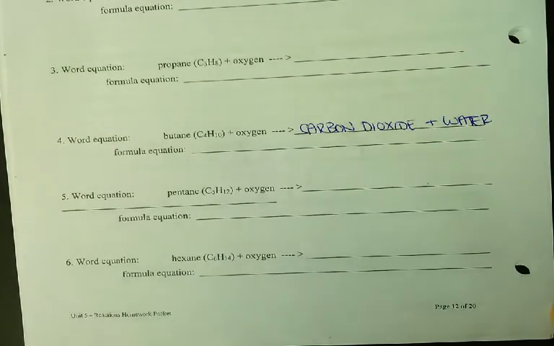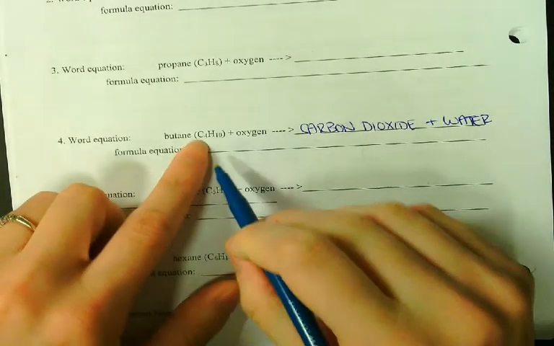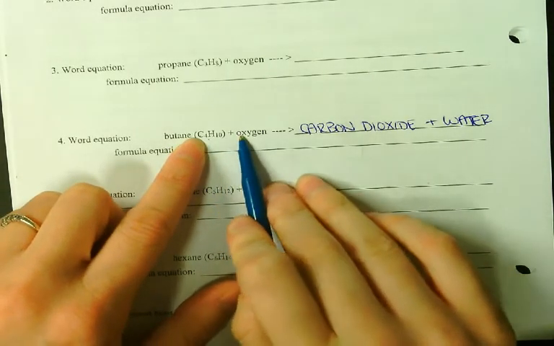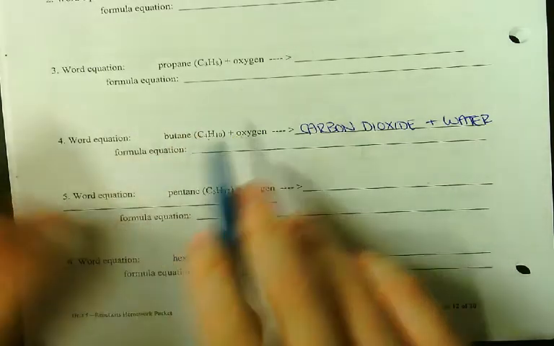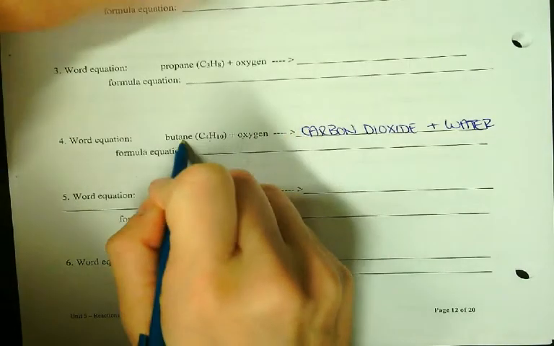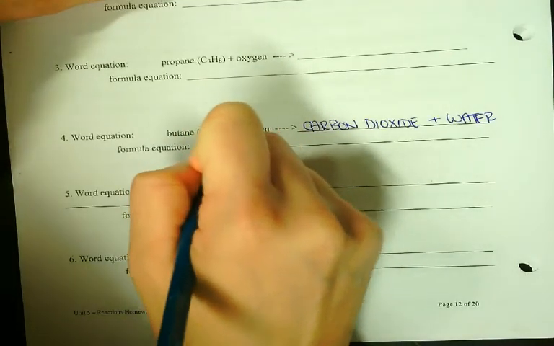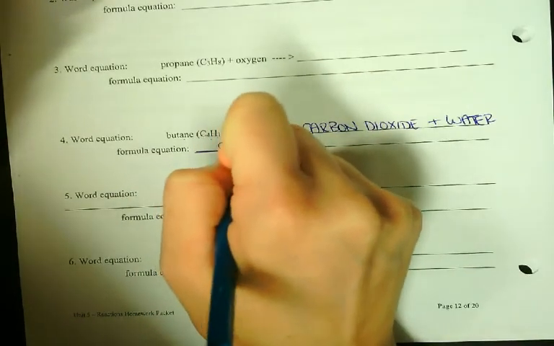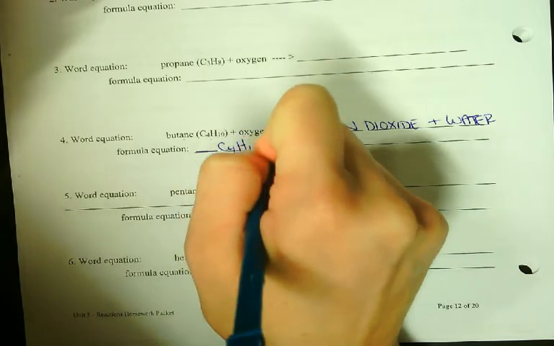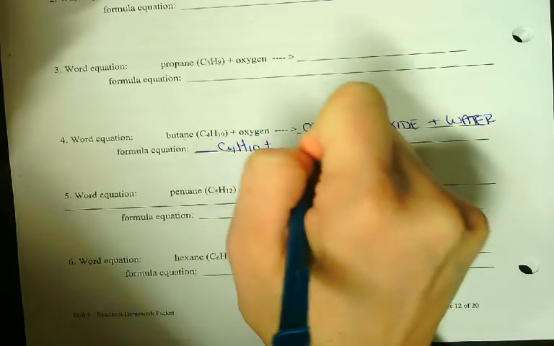So on an exam or a quiz, we don't tell you, hey, predict the products of this combustion reaction. You have to figure out that it was combustion. And you do that by noticing that it's CHO reactions. It's a CHO reaction. So for the formula equation, we told you that butane is C4H10. So you're going to leave room to balance blank C4H10 plus blank oxygen.